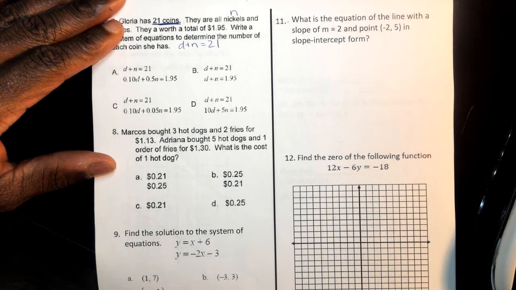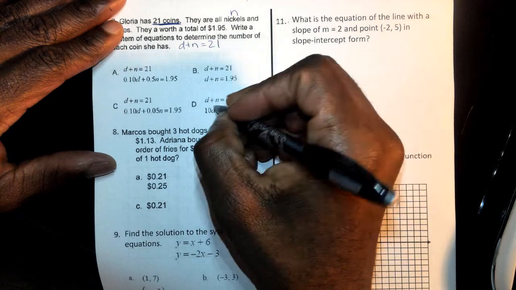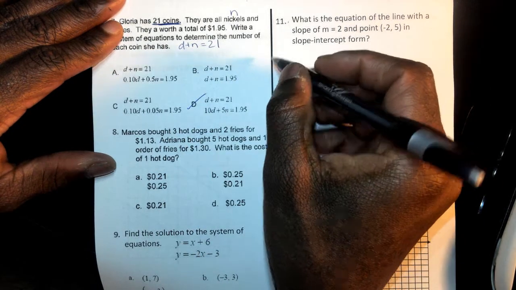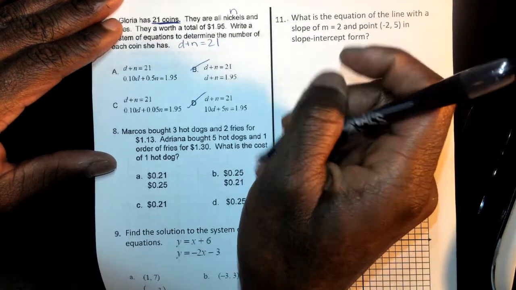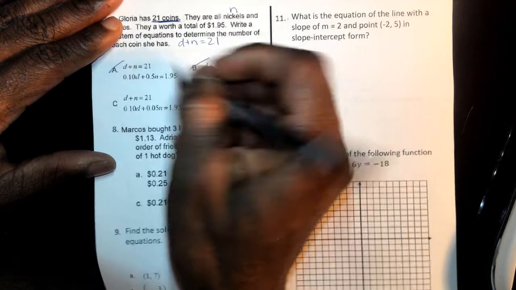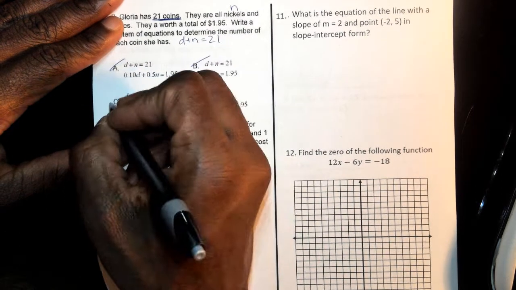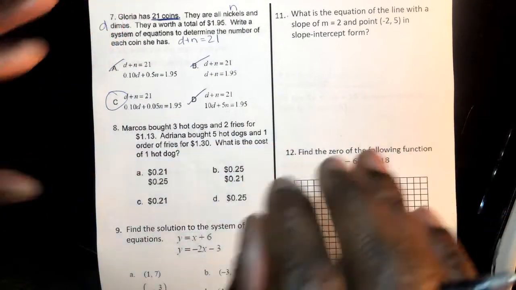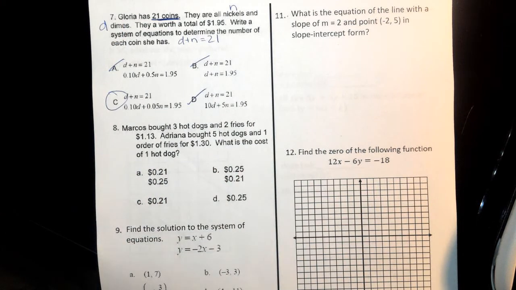Alright, so let's look at this. We already know we can't do that one because that's $10 and $5. That's just dumb. That's 50 cents for nickels. So really the only answer it can be is this one. But it would be 0.1 dimes because it's 10 cents per dime, 5 cents per nickel.